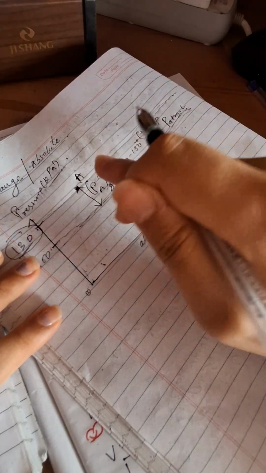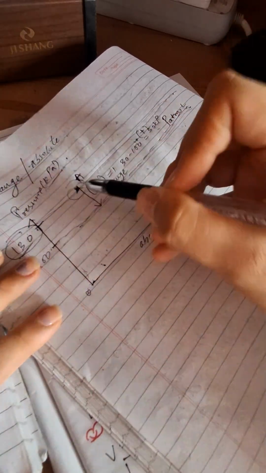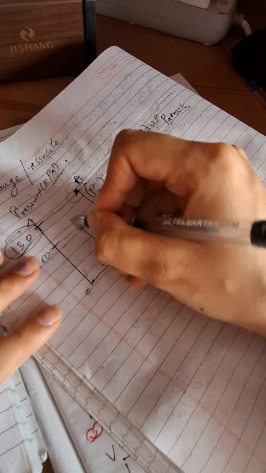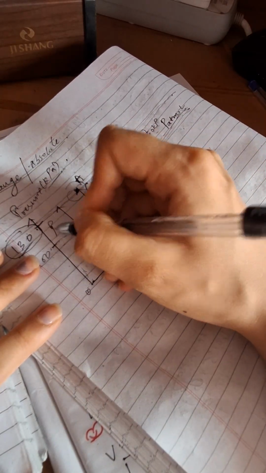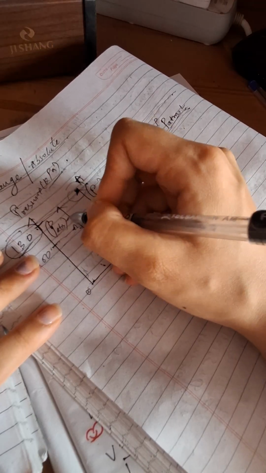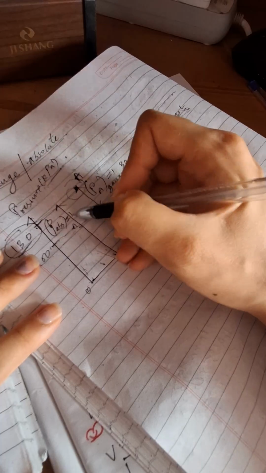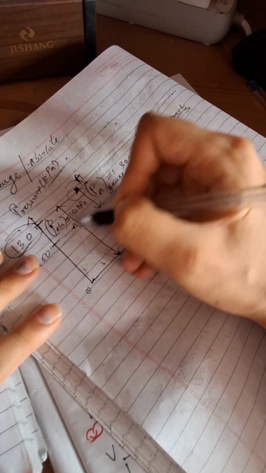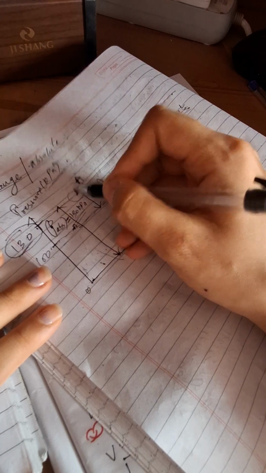Now what if I measure the pressure at the same point A, but this time with respect to absolute zero? This will give me the pressure that I call absolute pressure at A. What is that? From 0 to this is 130 kilopascal. So this is my absolute pressure at A.